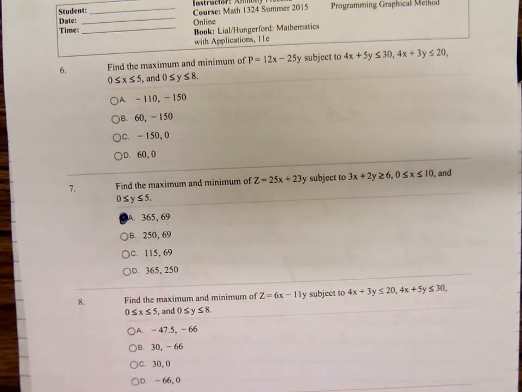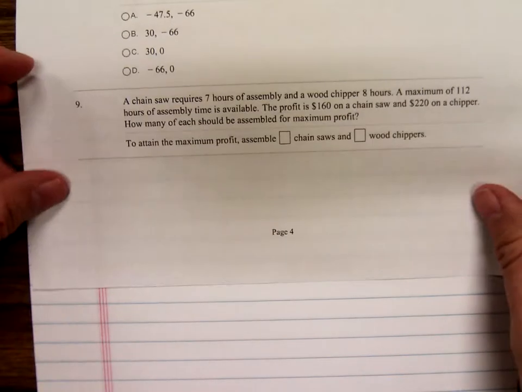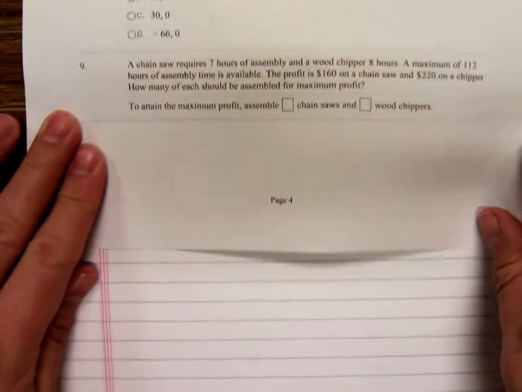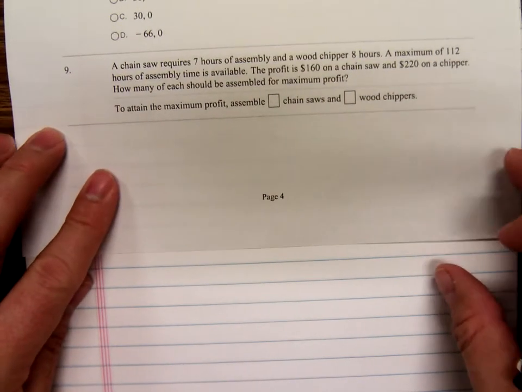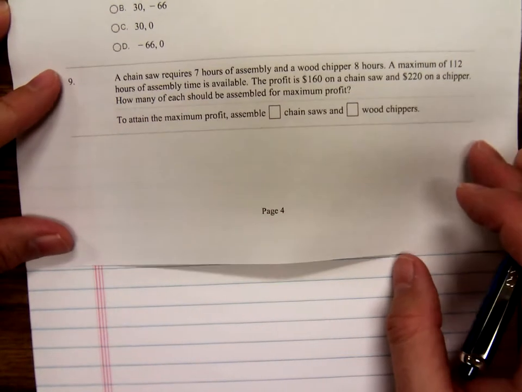Now, the main thing I'm going to do today is work on these, do some word problems here. So right now, I'm going to start doing an application problem. This is problem 9. It's the chainsaw and wood chipper problem.